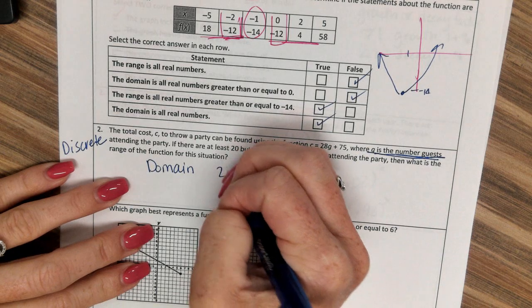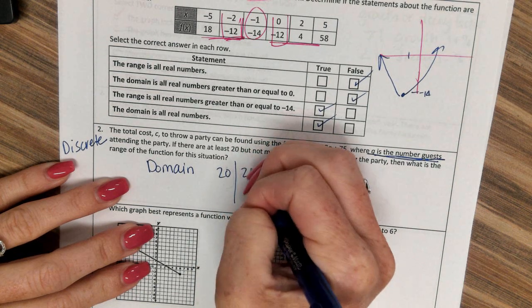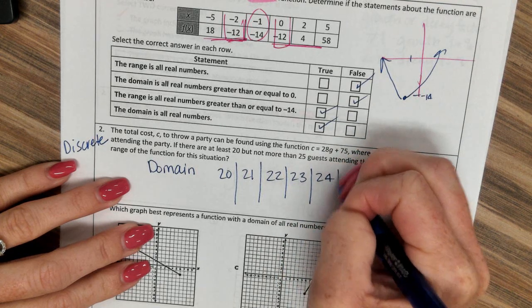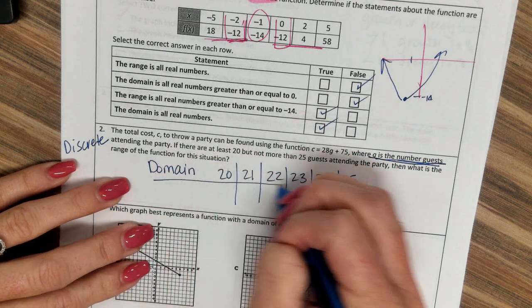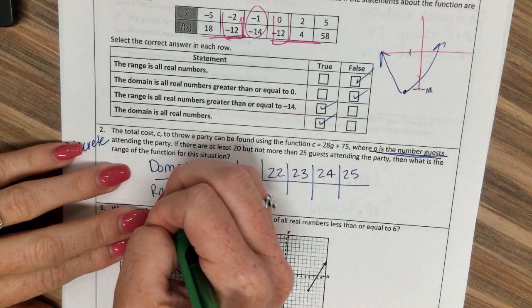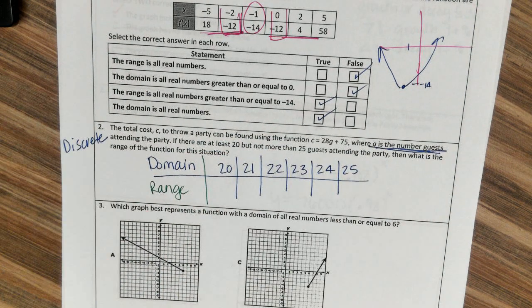The domain is 20, 21, 22, 23, 24, 25. Does everybody agree? Do y'all agree we cannot have 20.5? So I need the range, because that's what it asked for this situation. Where can I go in my calculator to find the y's?